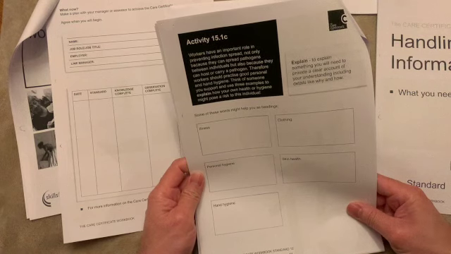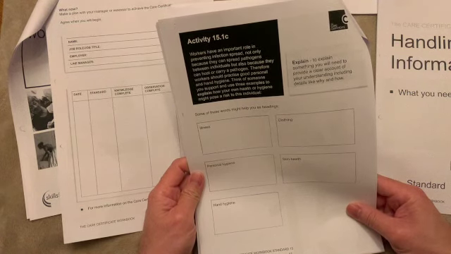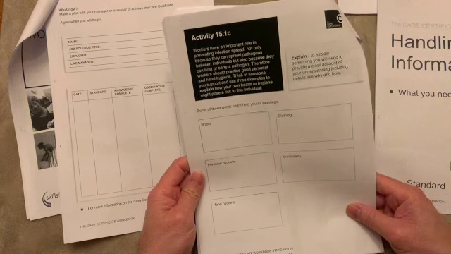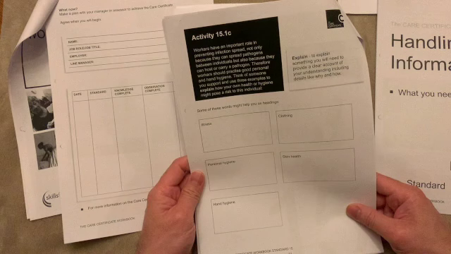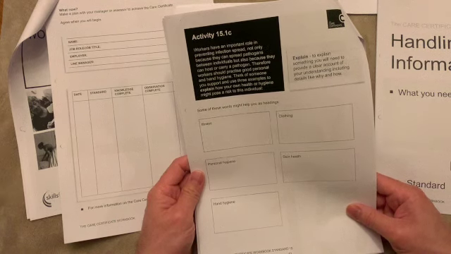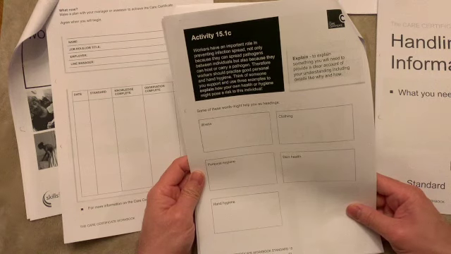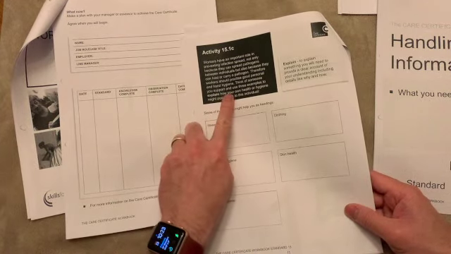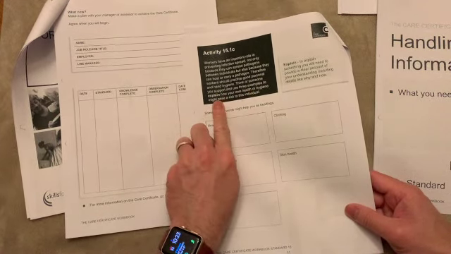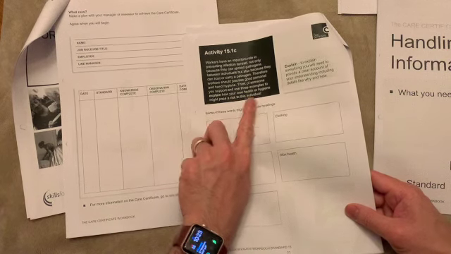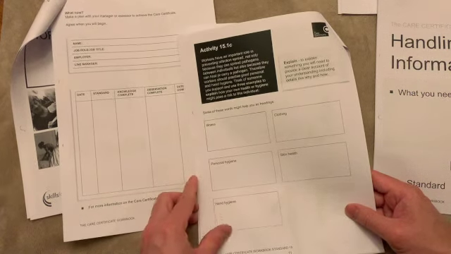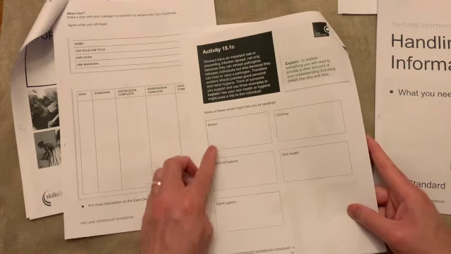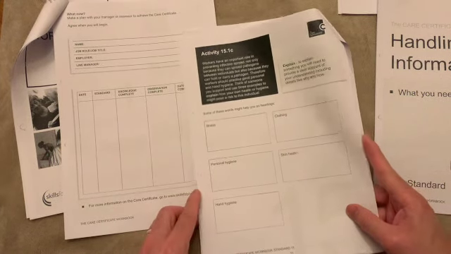Activity 15.1c. Workers have an important role in preventing infection spread, not only because they can spread pathogens between individuals, but also because they can host or carry a pathogen. Therefore, workers should practice good personal and hand hygiene. Think of someone you support and use 3 examples to explain how your own health or hygiene might pose a risk to this individual. So the first category is illness.